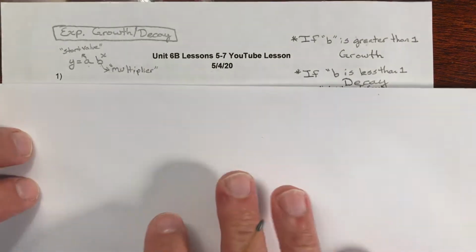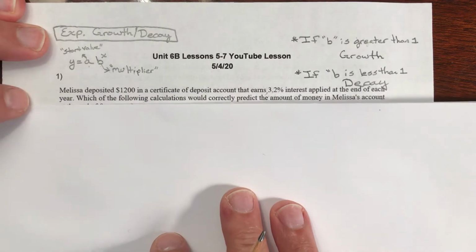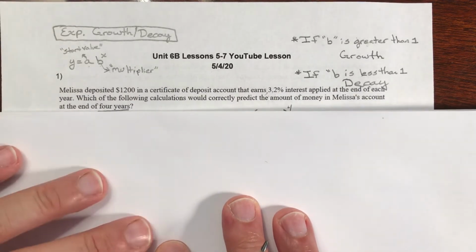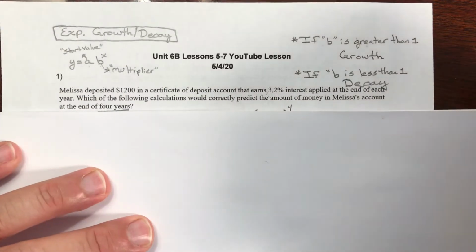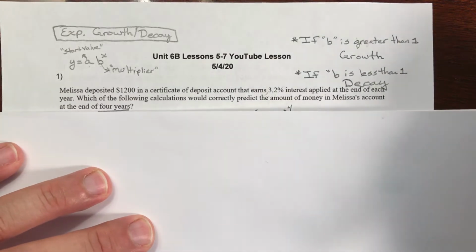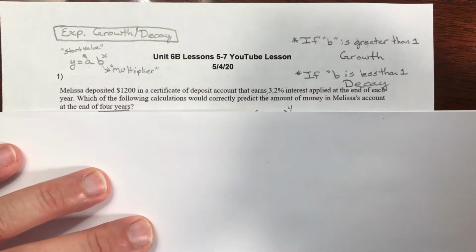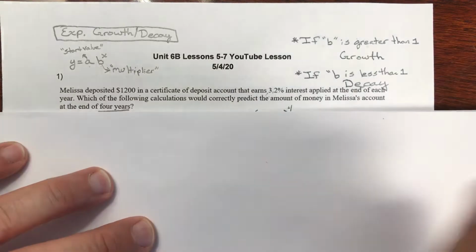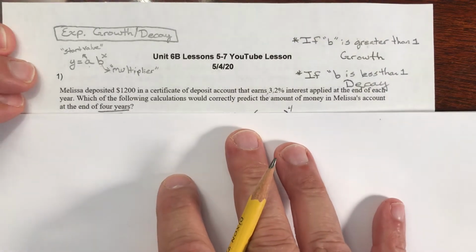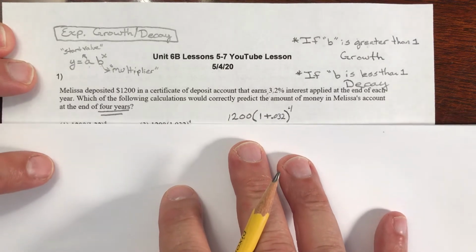All right, so you're going to see number 1 here. Melissa deposited $1,200 in a certificate of deposit account that earns 3.2% applied at the end of each year. Which of the following calculations would correctly predict the amount of money in Melissa's account at the end of the 4 years?